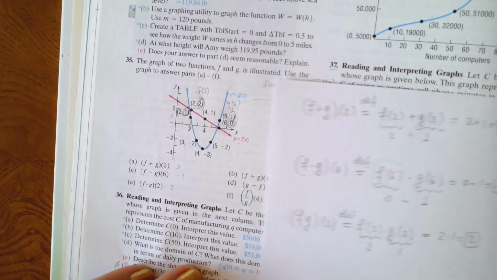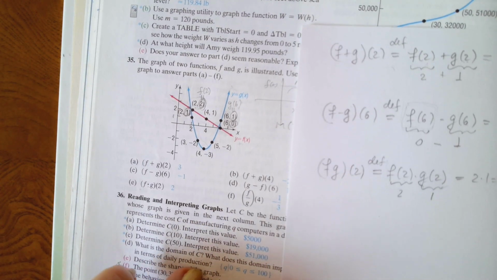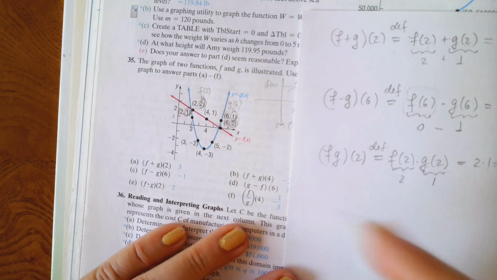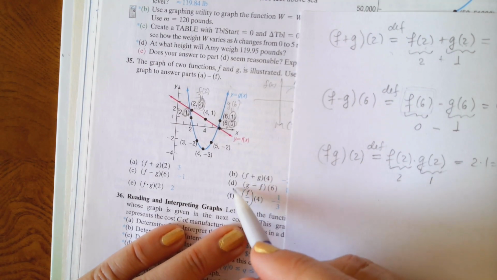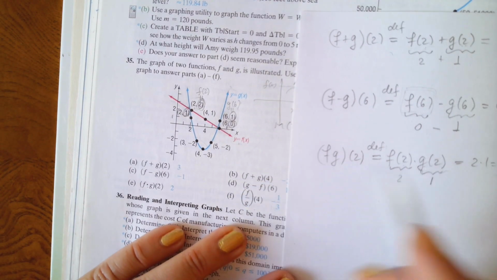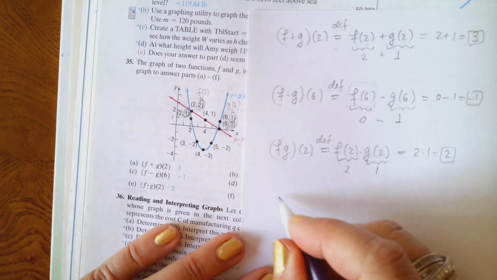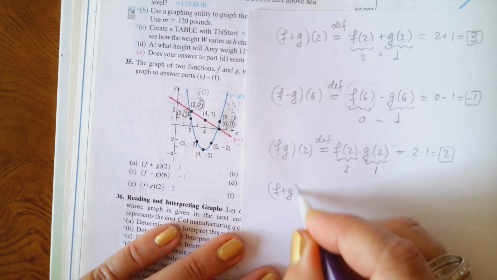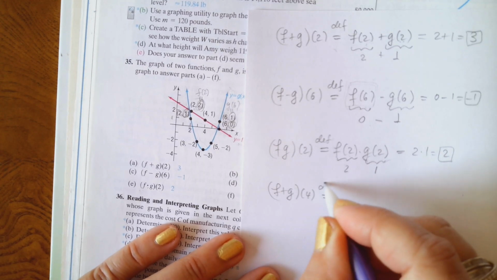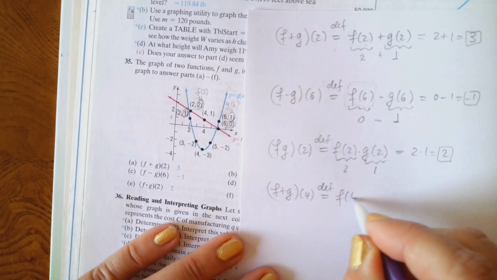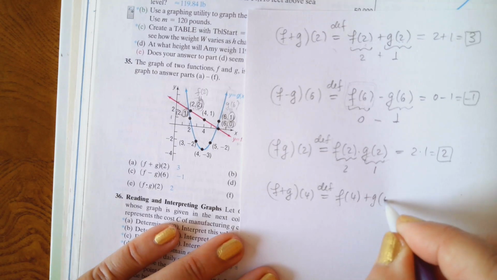Alright, let's see some other questions here. How about we want f plus g of 4? Yeah, so the next question is find out f plus g at 4. So again, by definition, this is going to be f of 4 plus g of 4.